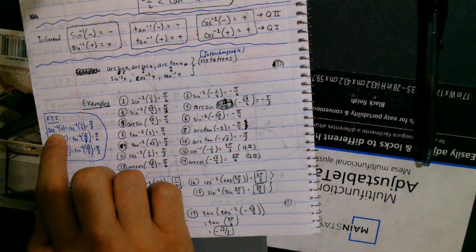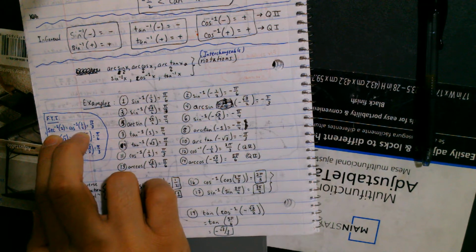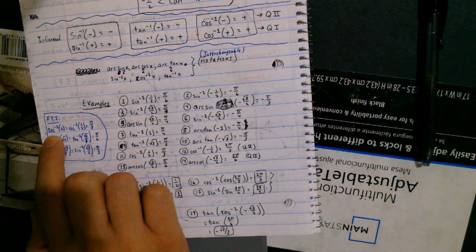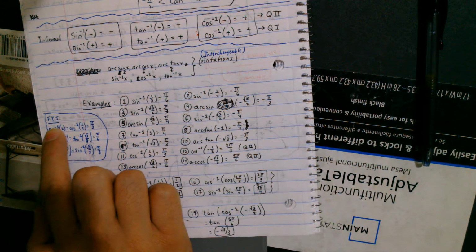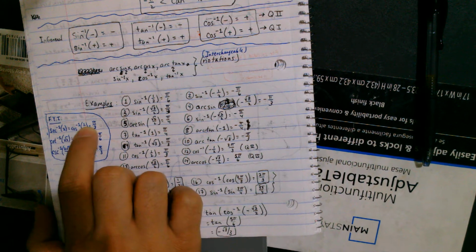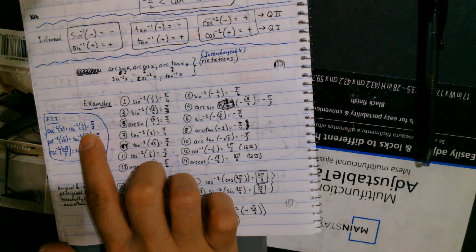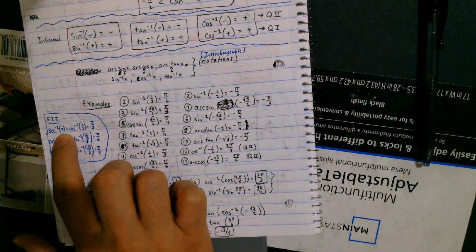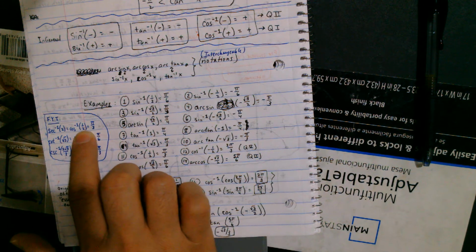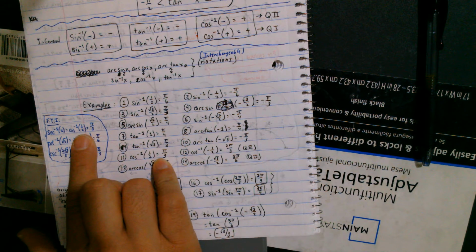So secant inverse of a number is the cosine inverse of its reciprocal, because cosine and secant are reciprocal. So if I want the secant inverse of a number, it's the same answer as if I took the reciprocal of secant and the reciprocal of the number. So it's like taking the reciprocal of both. So ultimately, the secant inverse of 2 over 1 is the same thing as cosine inverse of 1 over 2. Cosine inverse of 1 over 2, we've already done that. So it's pi over 3.